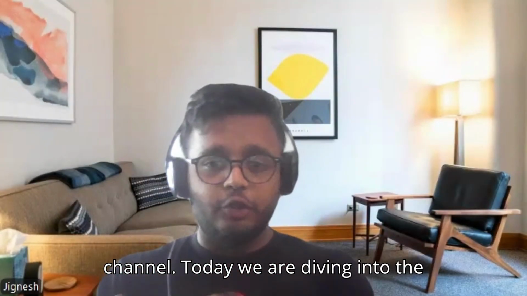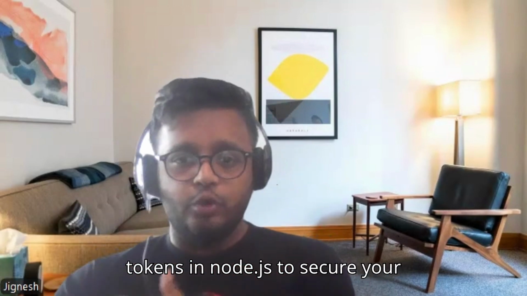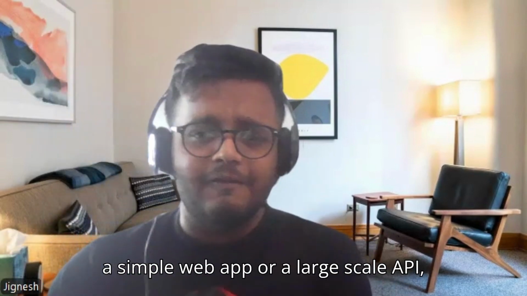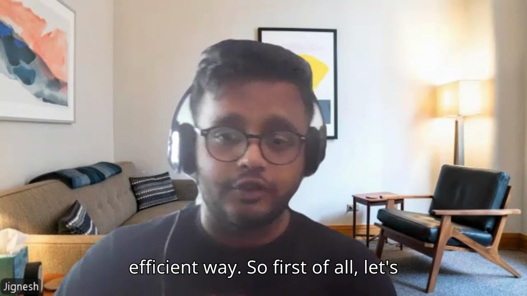Today we are diving into a crucial topic for web developers: how to implement JWT, or JSON Web Tokens, in Node.js to secure your applications. So whether you're building a simple web app or a large-scale API, JWT can help you manage authentication and authorization in a secure and efficient way.